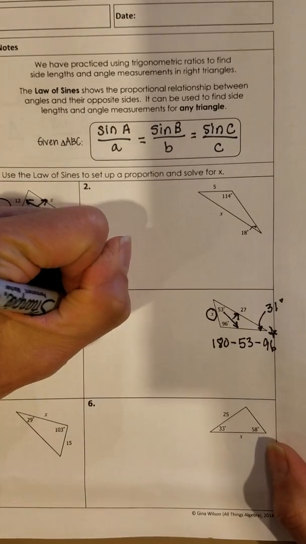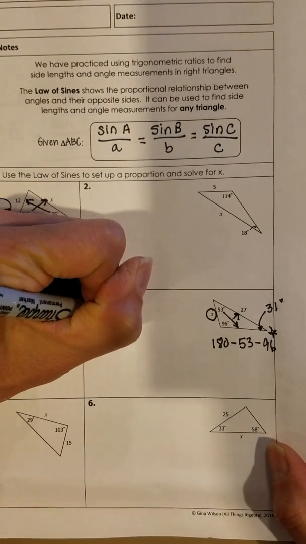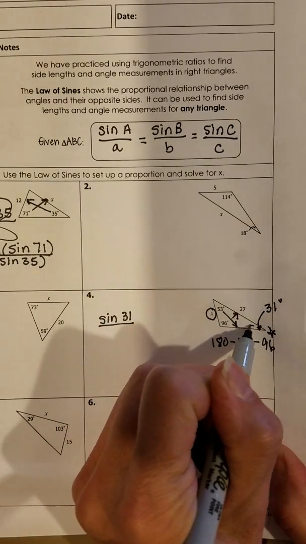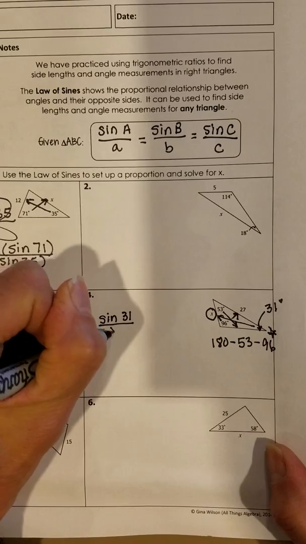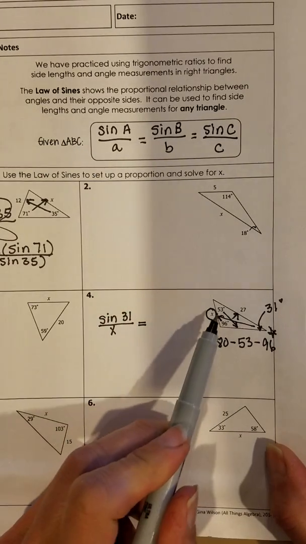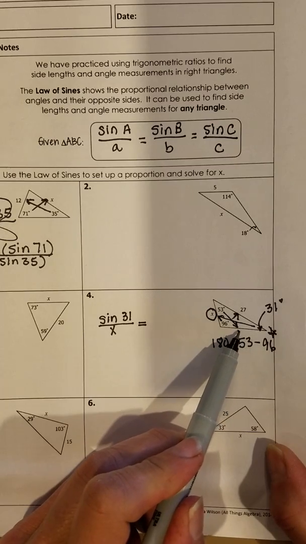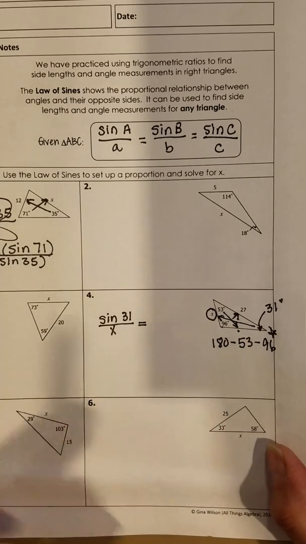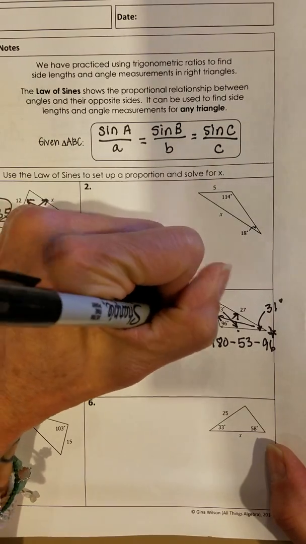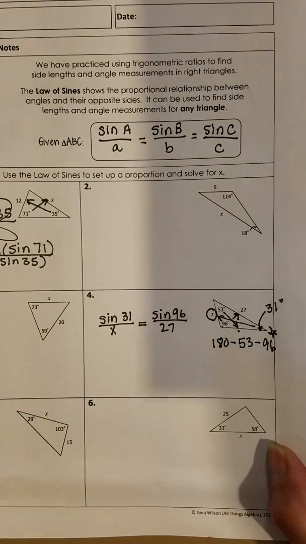Sine of 31 is to the opposite side, which is x, as, we can't use 53 because we don't know the side length, but we can use 96, as sine of 96 is to 27.